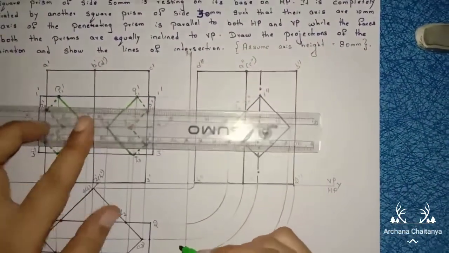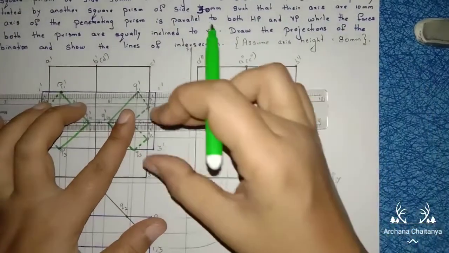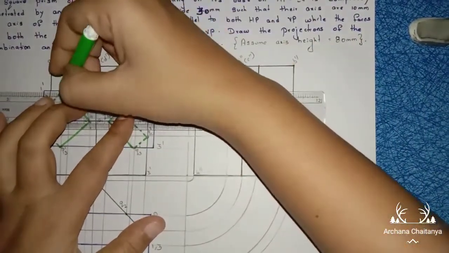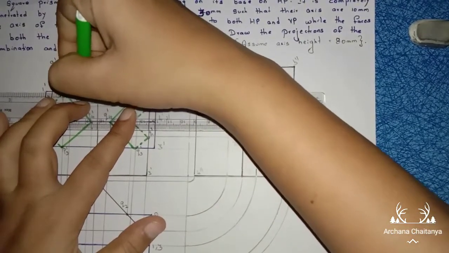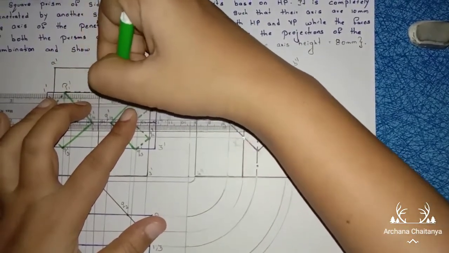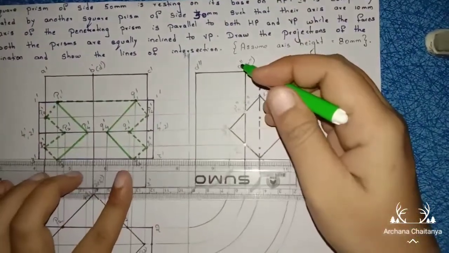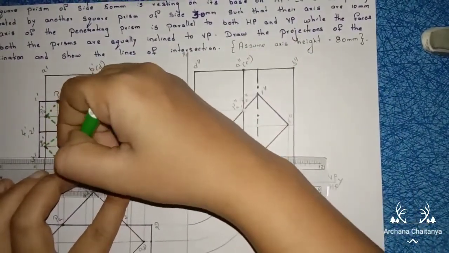Right, now this square prism is inserting in this prism, so we can't see this portion, so draw the dashed lines here. Right, here also draw the dashed lines here.